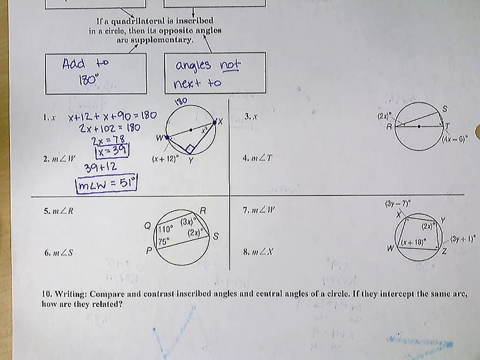Questions on 1 or 2, how I found that angle, how I solved for X, anything like that? All right, then I want you guys to do 3 and 4. It's very similar. Do numbers 3 and 4.